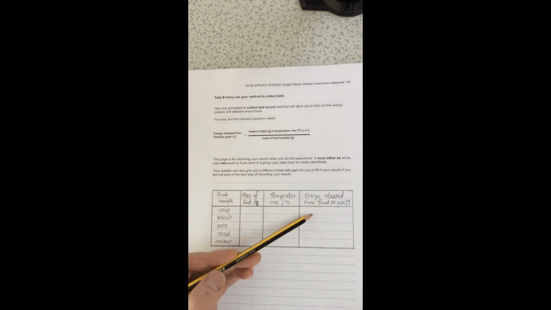Now, you will then be asked to record your data in a table. You can see I've constructed one here that allows me to record the mass of the food, the temperature rise in the water, and then using this equation up here, how much energy was released. But when you draw your table, it may be that you don't have to do these complicated equations. So when you come to draw your table, you need to have the thing you're changing down here. This is your independent variable, the thing you're changing. And then the thing you're measuring here.